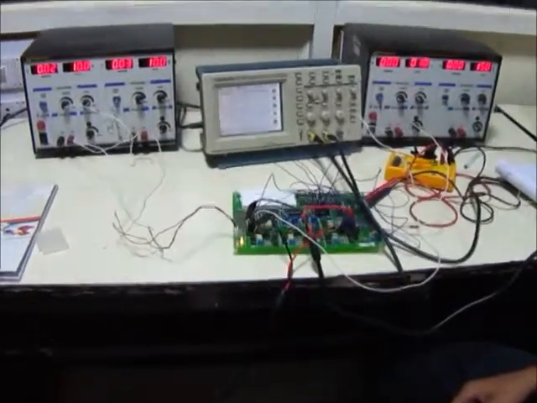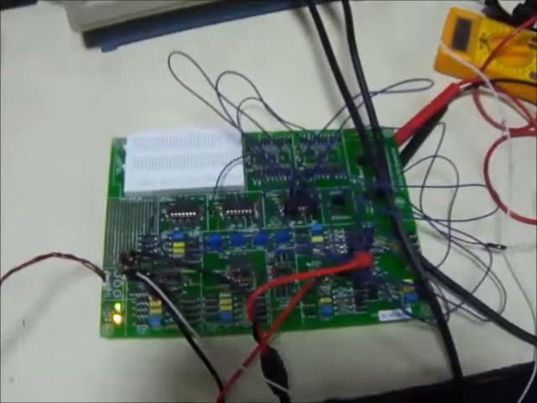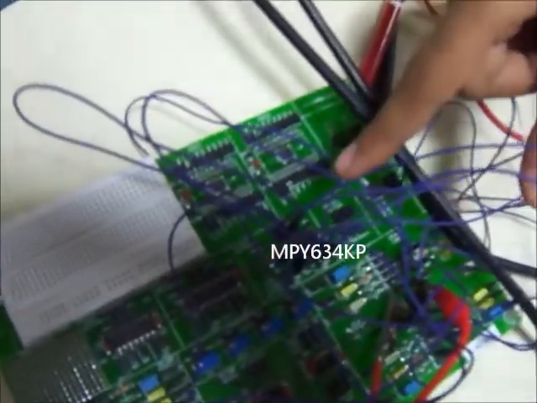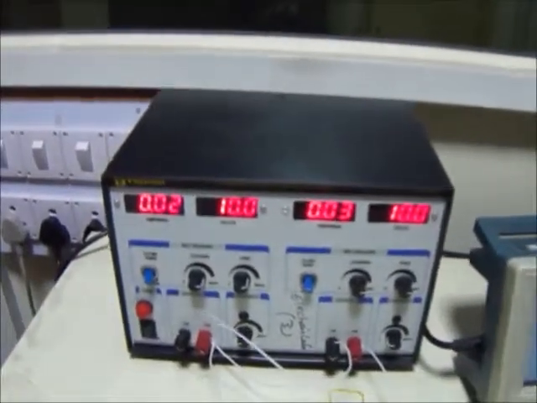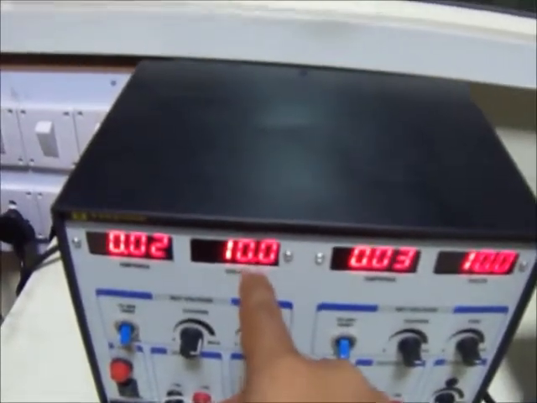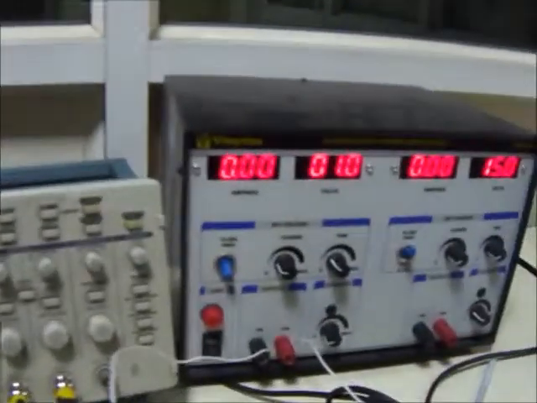Now we shall implement our MPY634KP multiplier using our ASLV kit and vary the control voltage Vc to see its response on the frequency and amplitude of the generated waveforms. These are the multiplier connections using our jumper wires. Both the multiplier and the TL082 op-amps have been biased using 10 volt dual mode supply, providing 20 and 30 milliampere currents as shown. We begin varying our control voltage Vc from 1 volt as shown.